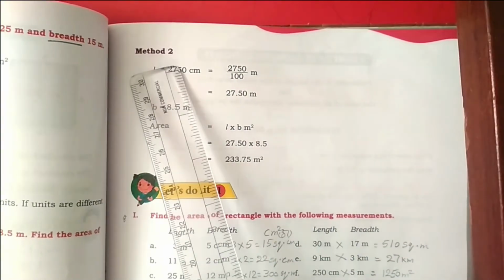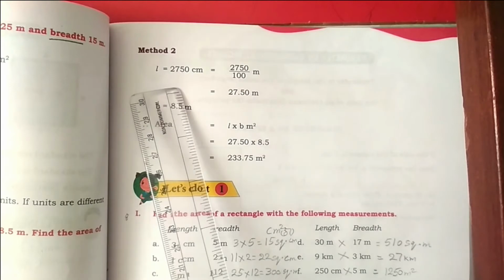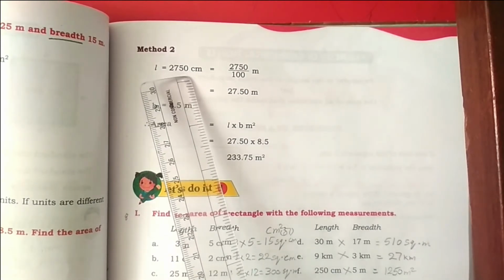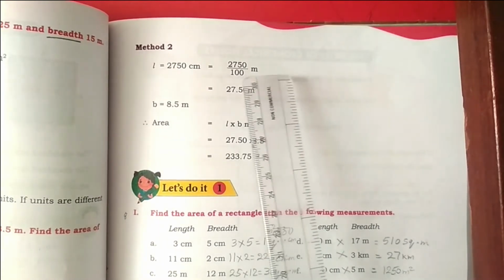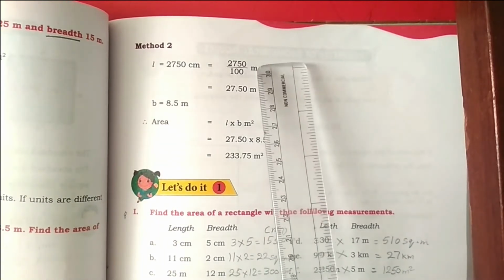Now see method 2. Length is how much? 2750 centimeters. So divide by 100 to get meters. Then how much will we get?